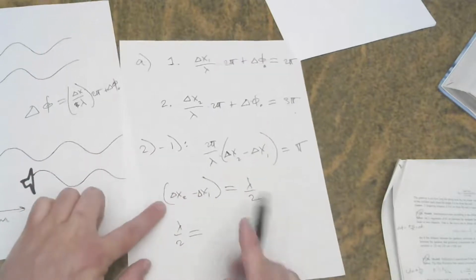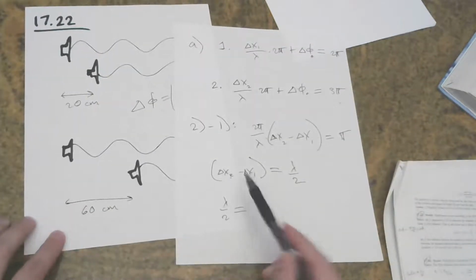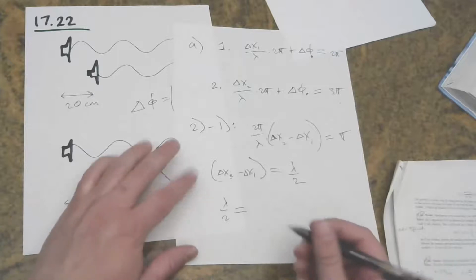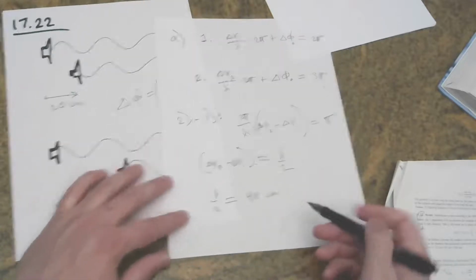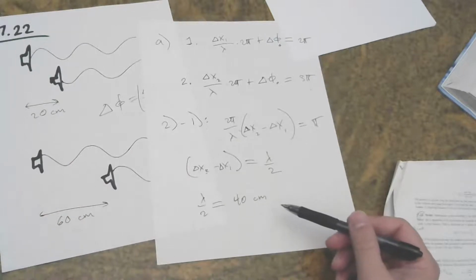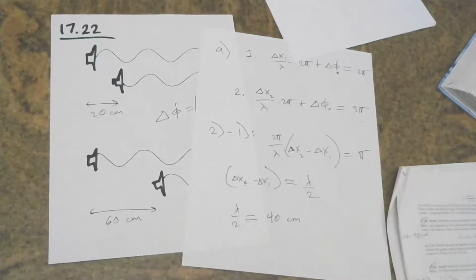Well, this would be the 60 centimeters minus the original path length difference of 20 centimeters. That's 40 centimeters. And it's just the same statement I made to begin with, that evidently half a wavelength is 40 centimeters. If scooting the speaker makes you go from max constructive to max destructive, you just pushed your speaker by half a wavelength.